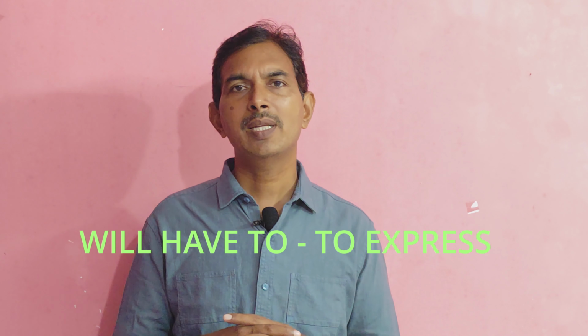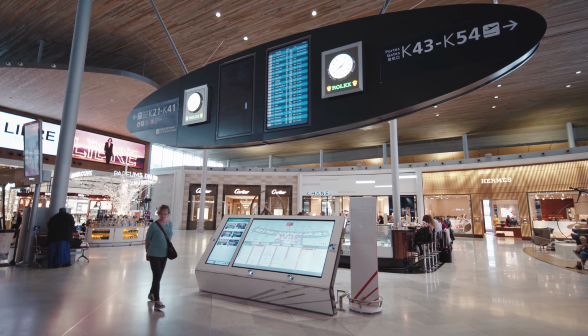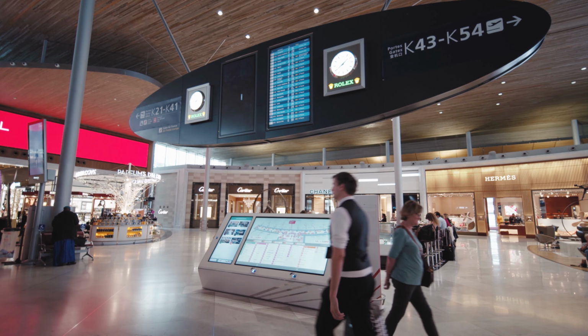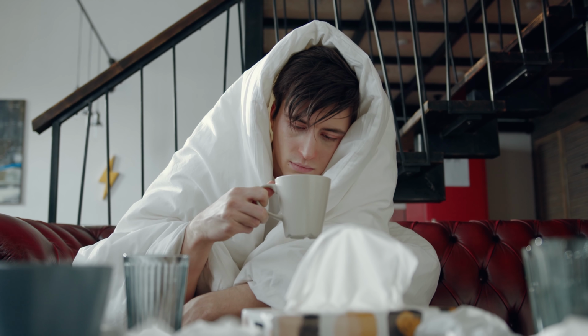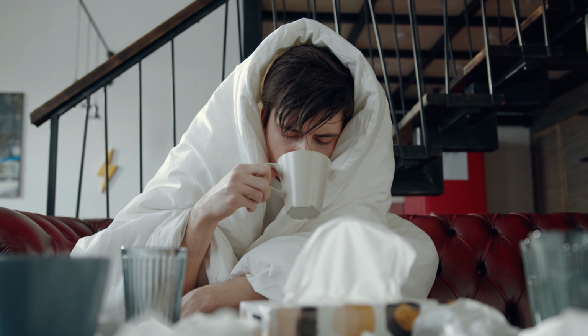We use the semi-modal will have to to express future obligation. For example, if my friend calls me, I'll have to go to the airport to pick him up. In this sentence, will have to expresses future obligation. For example, if you fall sick, you will have to stay at home. In this sentence, you will have to stay at home expresses future obligation.